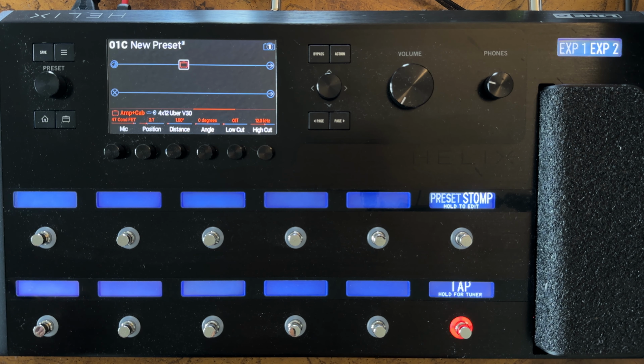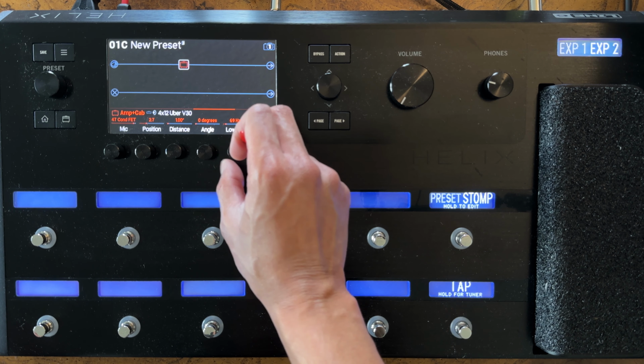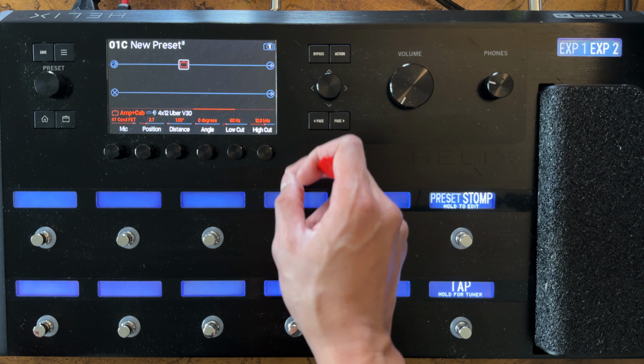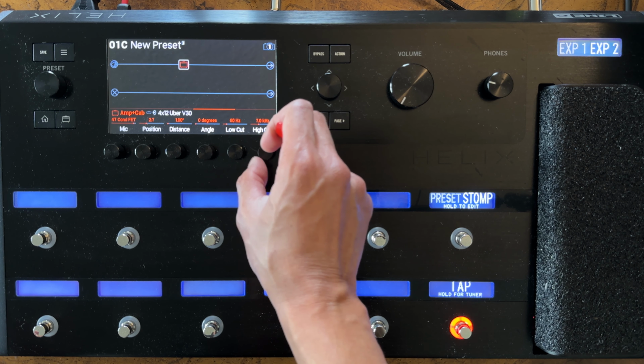Whenever I'm dialing in tones, it is my firm belief that the cabinet block is going to shape your tone the most. So let's start off with some basic low and high cuts. For most users, I recommend starting somewhere between 80 and 100 for the low cut. So we'll just start with 80 there. And then the high cut is going to be somewhere between 5 and 8K.